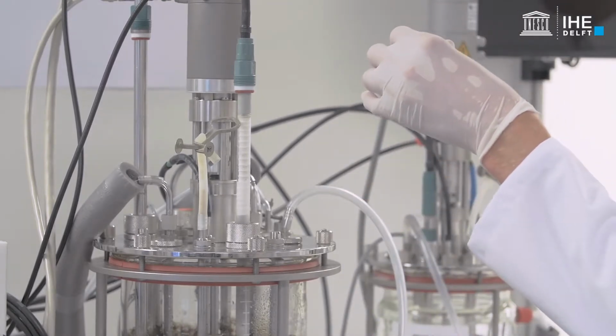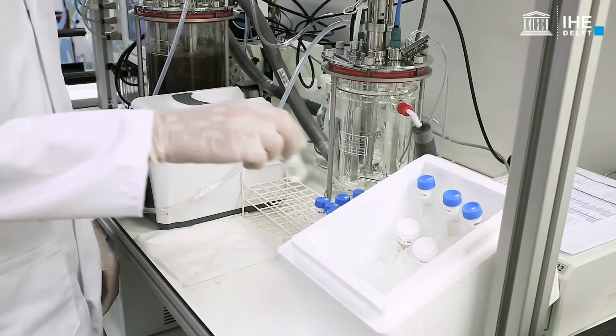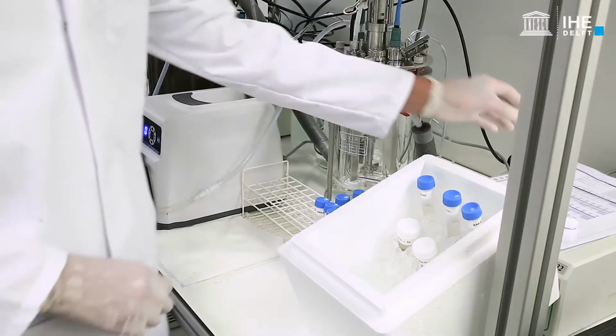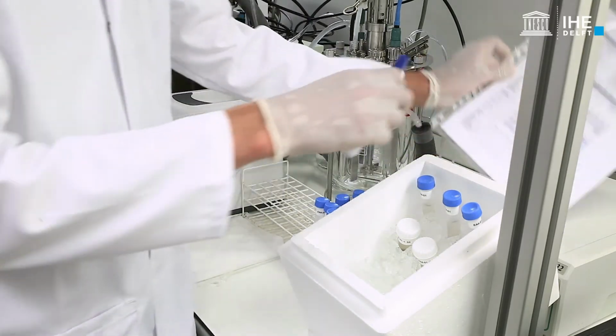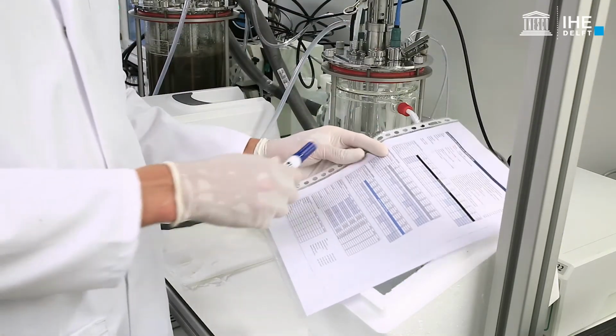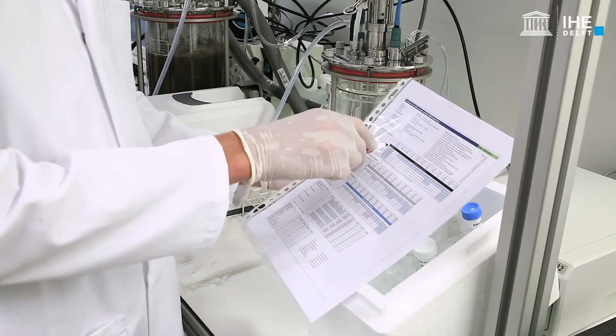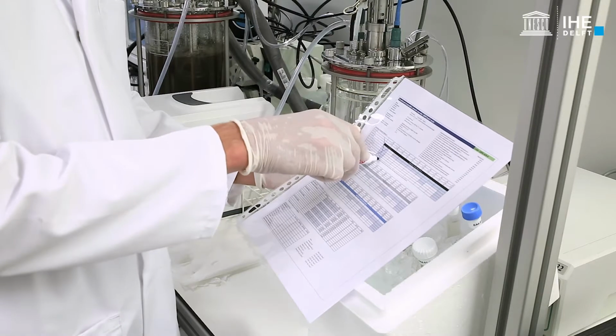Once all samples have been collected, place them temporarily in ice prior to their proper storage and analysis. Check the corresponding steps in the working sheet and mark or cross out the steps that have been completed, as well as the samples that have been collected.